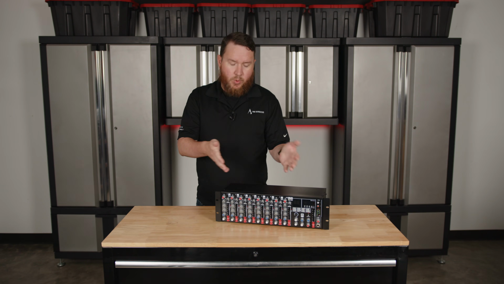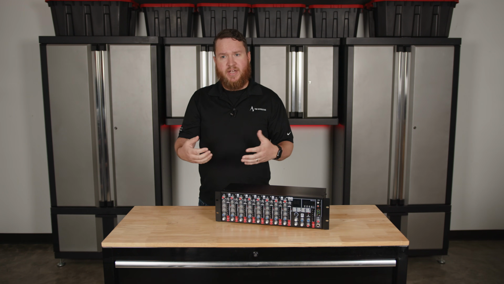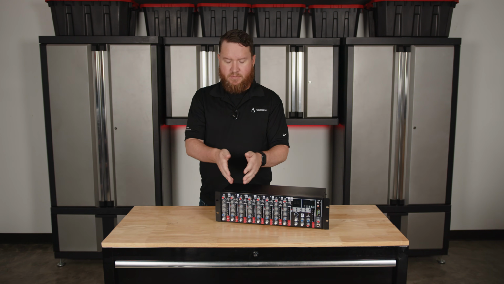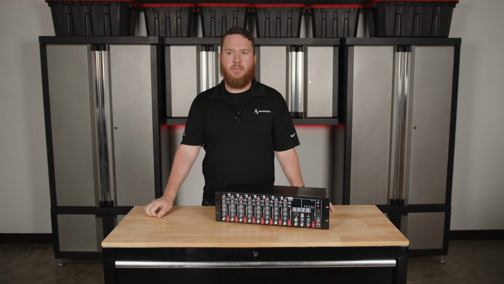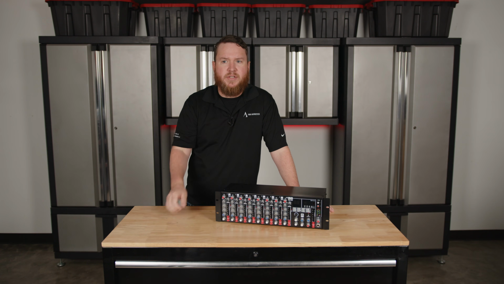Also, different voices need different adjustments. Sometimes even a lapel mic versus a handheld mic needs separate adjustments. So it's very useful on these individual channels to be able to make those changes to help improve clarity and the overall listening experience.